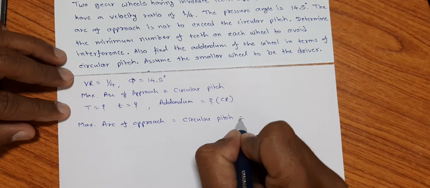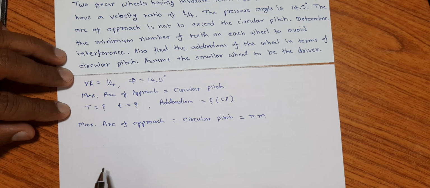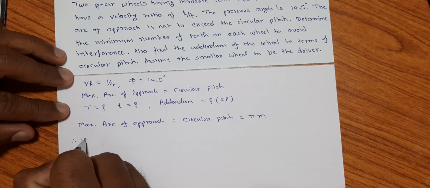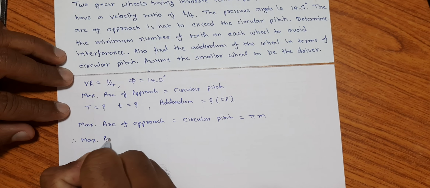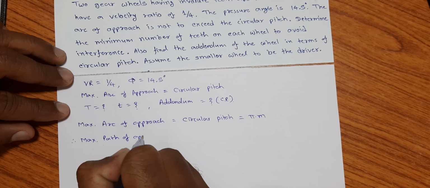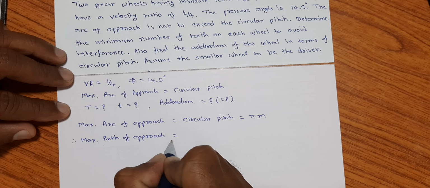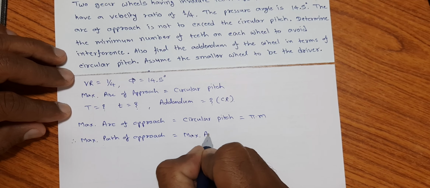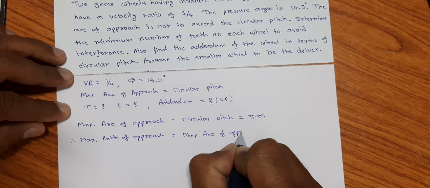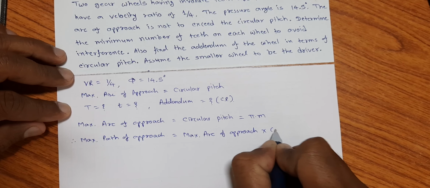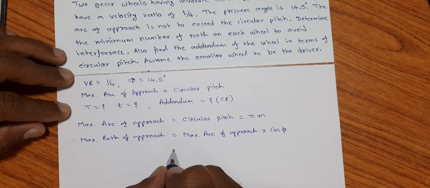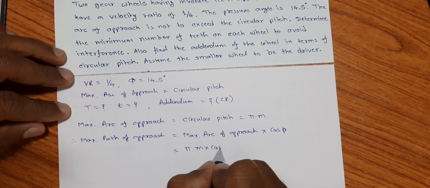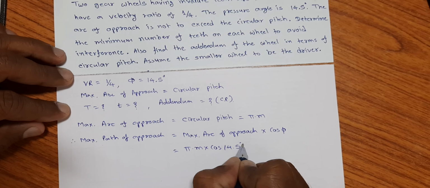We can write circular pitch is equal to pi into module. So the maximum path of approach will be equal to maximum arc of approach into cos phi, where phi is pressure angle, and that is equal to pi into m into cos of 14.5 degree.